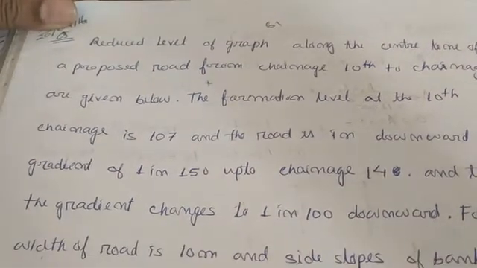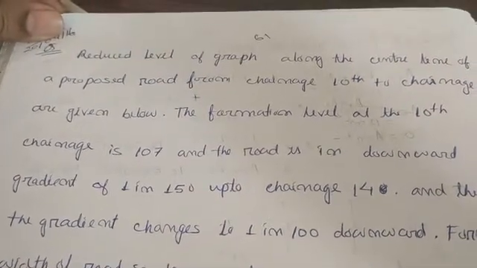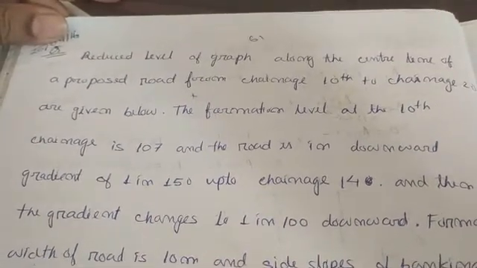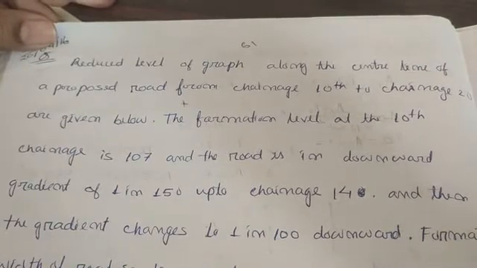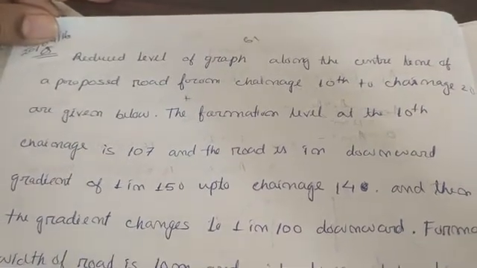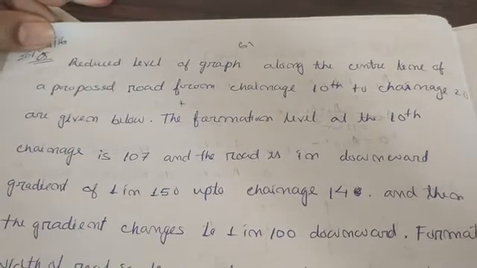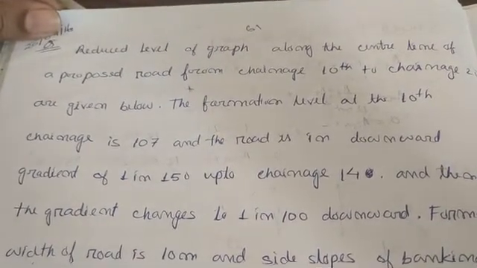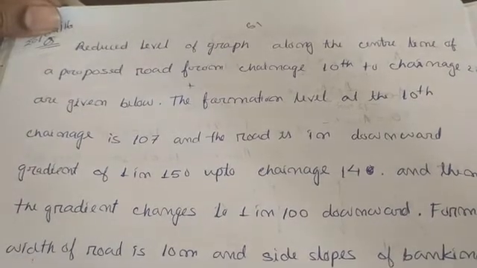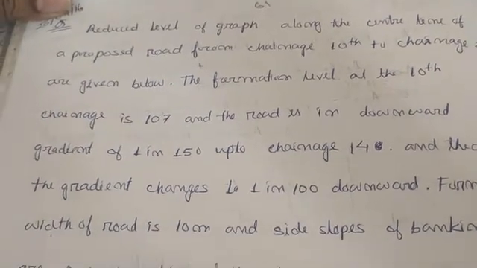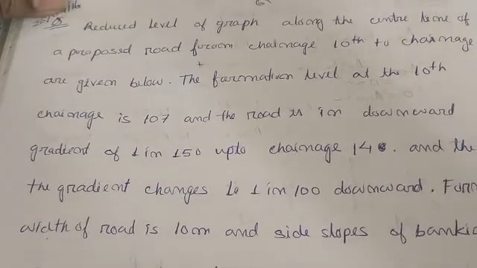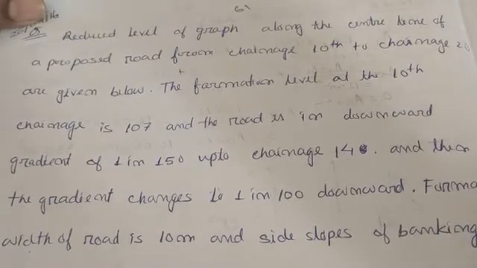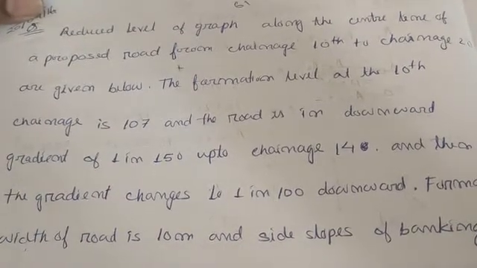Good morning, students. I'm here with the numerical that I had just shared, which goes this way. Reduced levels of ground along the center line of a proposed road for chainage 10th to chainage 20th are given below. The formation level at the 10th chainage is 107 and the road is in a downward gradient of 1 in 150 up to chainage 14. And then the gradient changes to 1 in 100 downward.